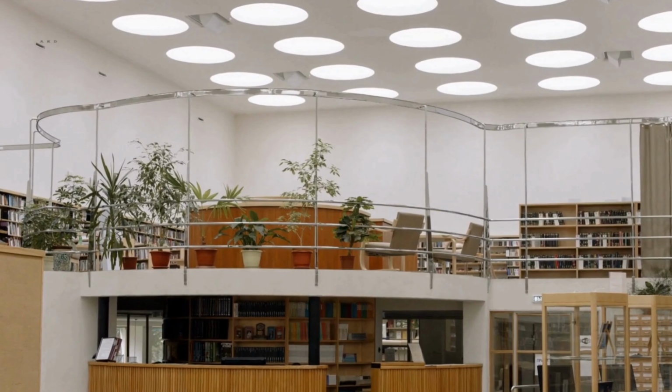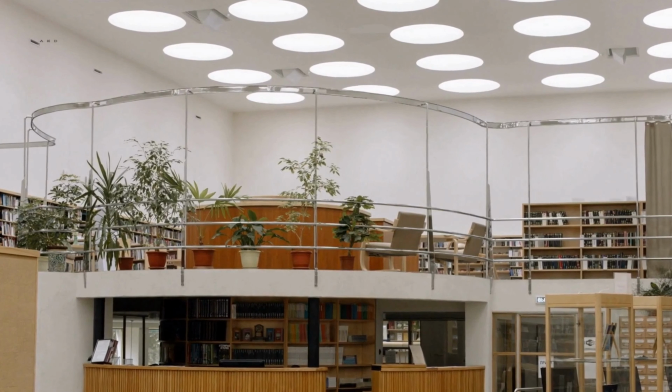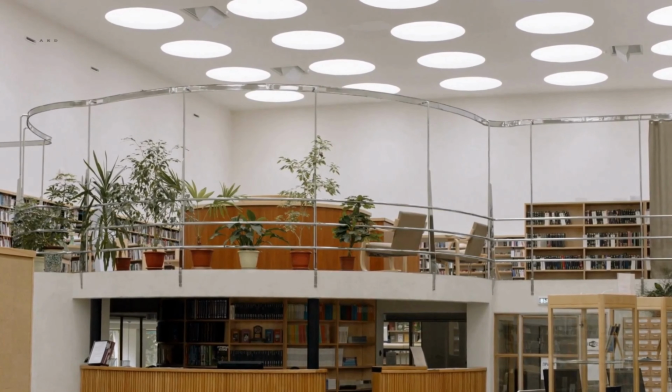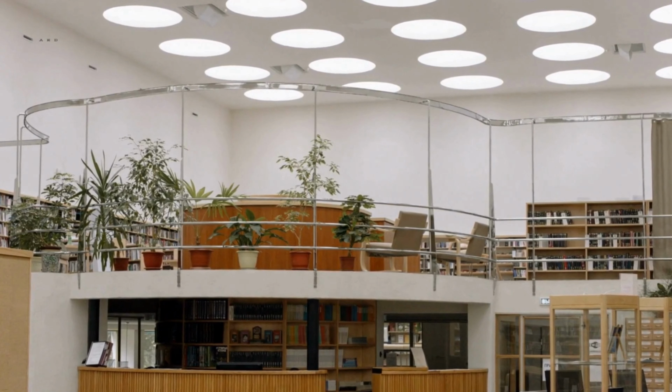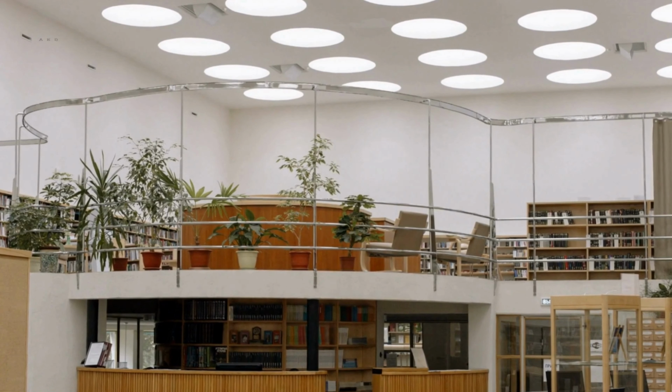Tip 21. Use a mural or artwork for a statement ceiling. If you want to make a bold statement, consider adding a mural or piece of artwork to your ceiling. This can create a stunning focal point in any room.